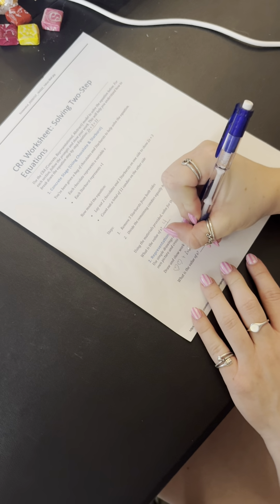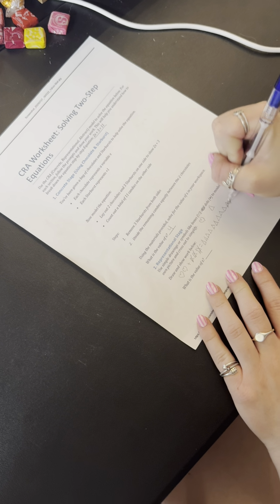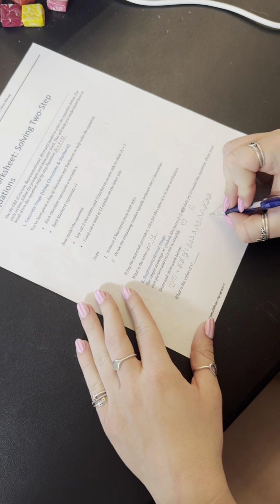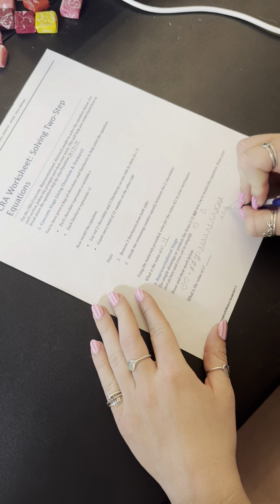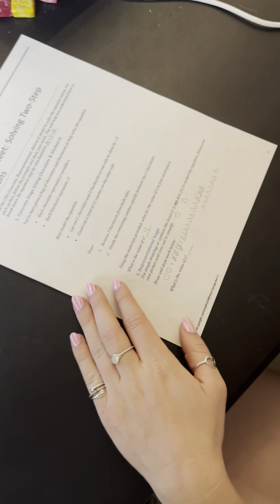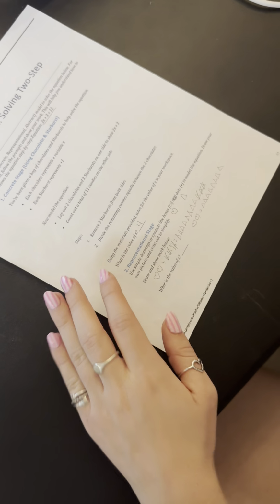Okay, thinking back to concrete stage, what was your next step? Subtract by 3. Right. 1, 2, 3. Okay, so how many do we have left now of our right side units? 8. 1, 2, 3, 4, 5, 6, 7, 8. And what is left over on the left side of our equation? 2 hearts.